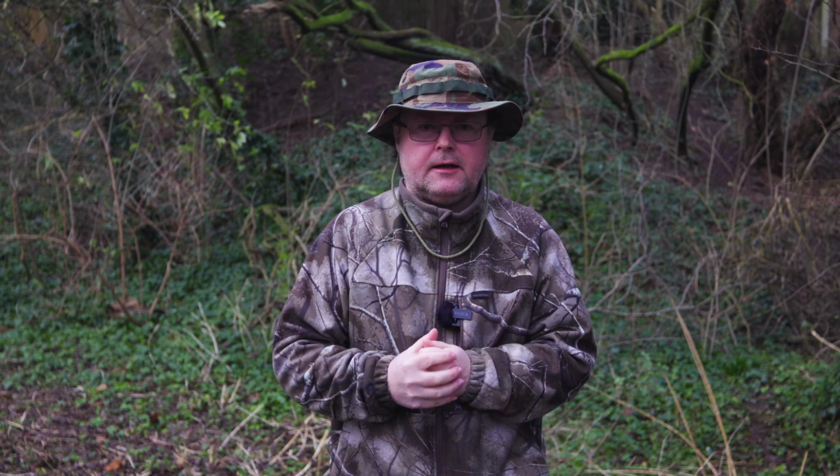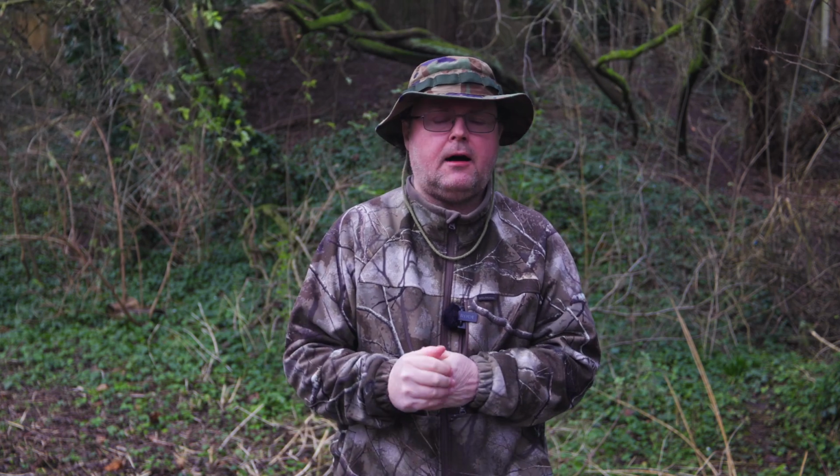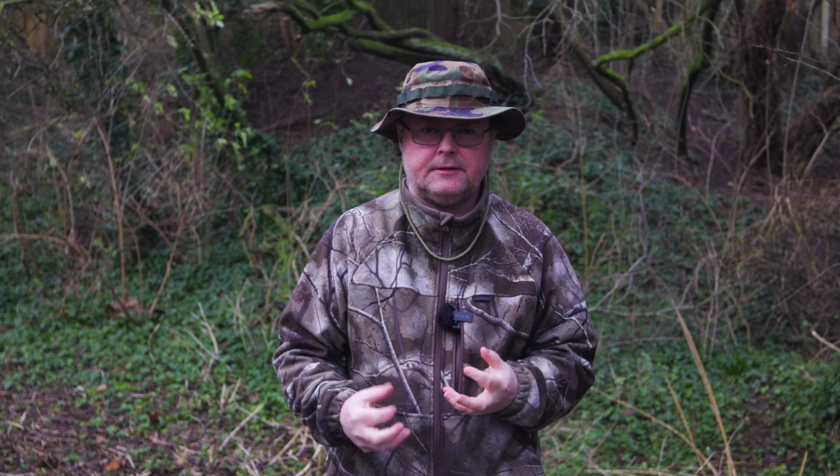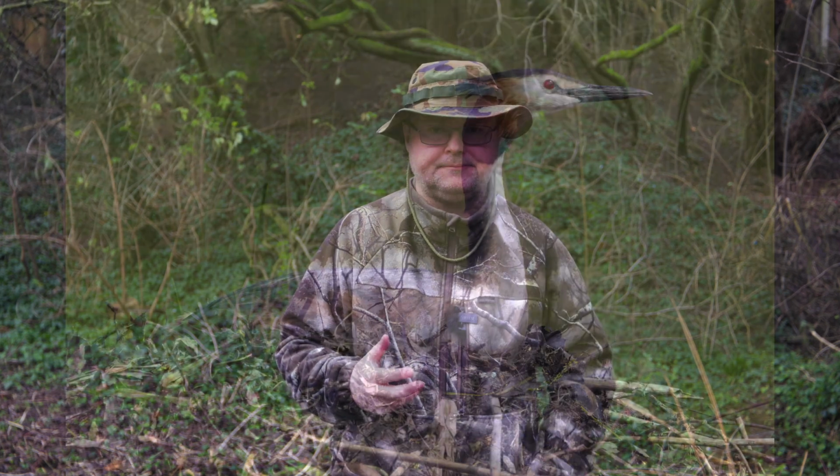For my own work, as you might know, I'm very, very interested in great crested grebes, and one of the images I wanted to get was a bird on the nest.